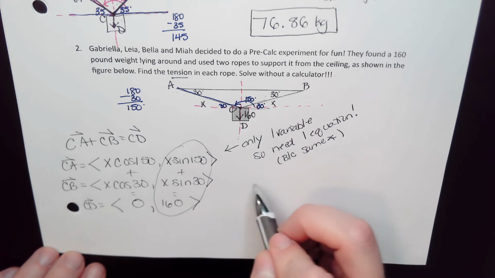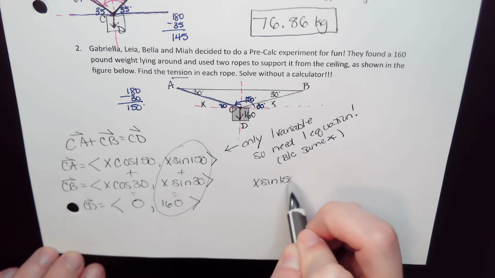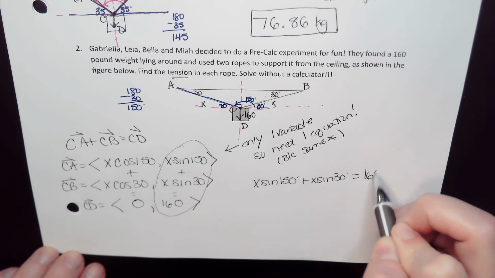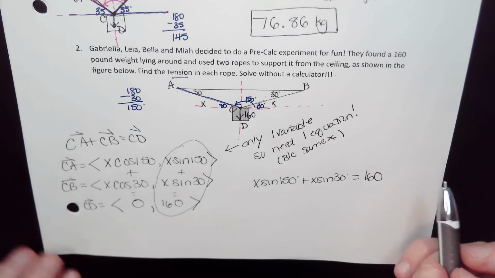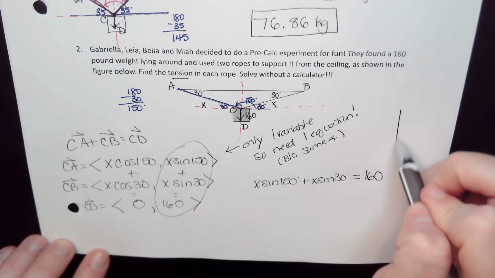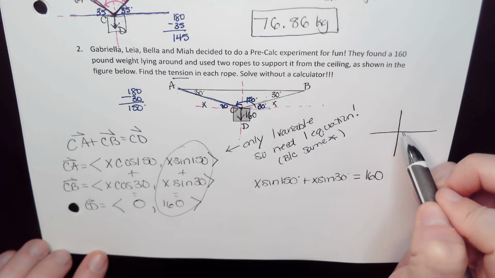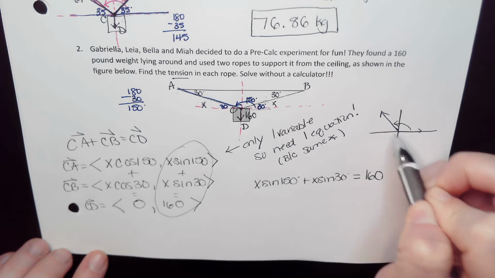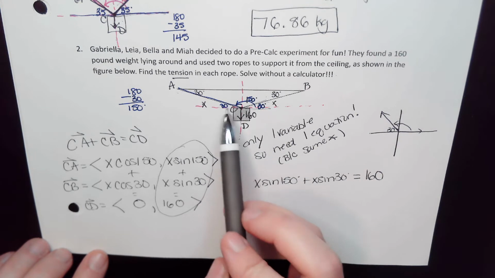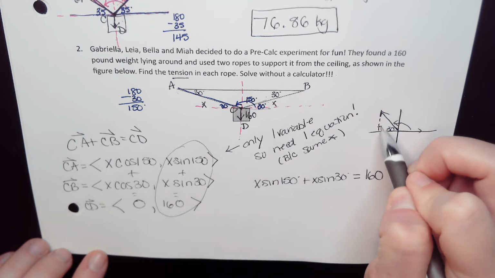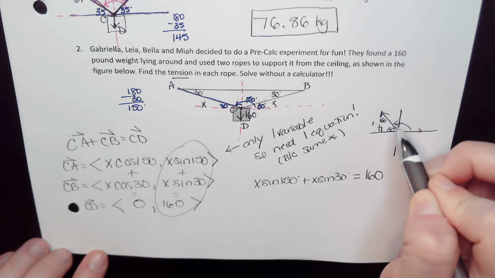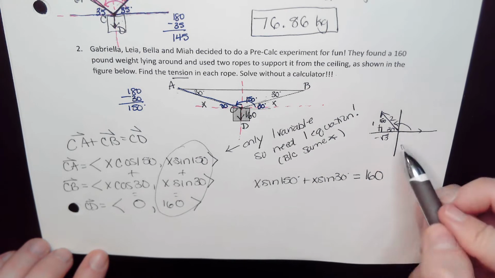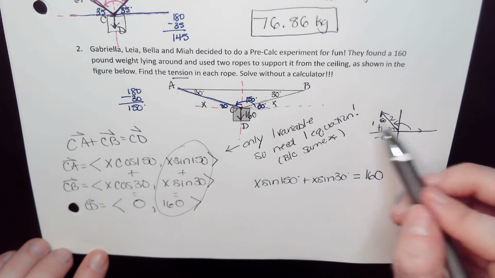All right, so now let's go ahead and solve this equation. So I've got X sine 150 degrees, plus X sine of 30 degrees equals 160. It said to do it without a calculator, so you might need to draw out your angles here. So 150 degrees is in quadrant 2. It has a reference angle of 30 degrees, which we found over here too. Drop my perpendicular. I've got a bow tie triangle. That's in a ratio of 1, 2, rad 3. The rad 3 should be negative. And then the sine of that would be opposite over hypotenuse, so that's 1/2.